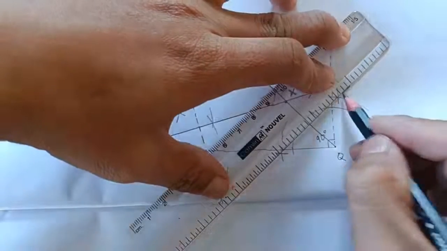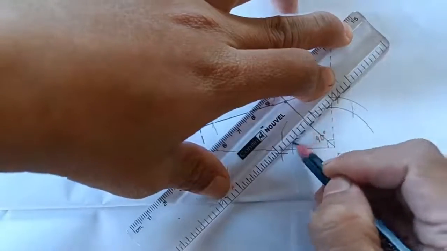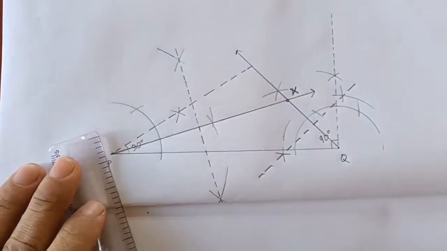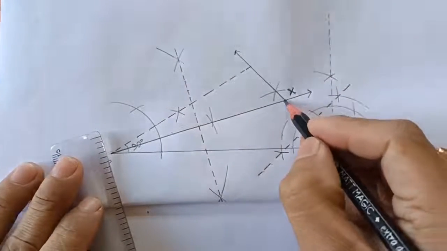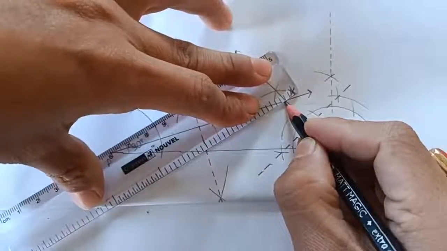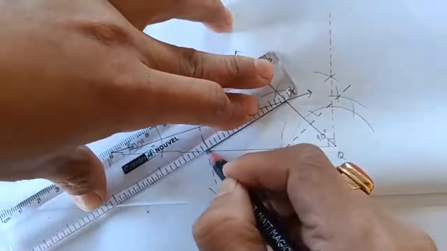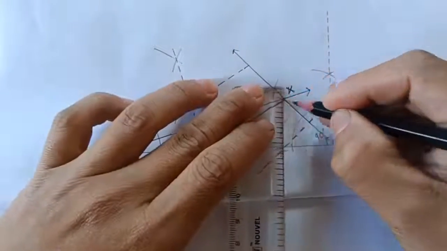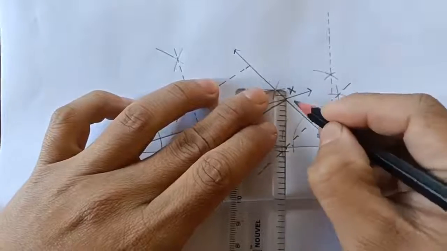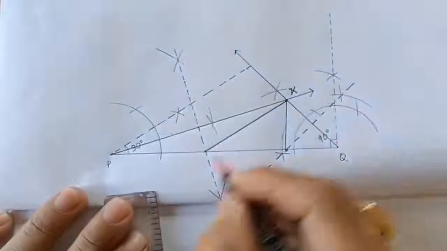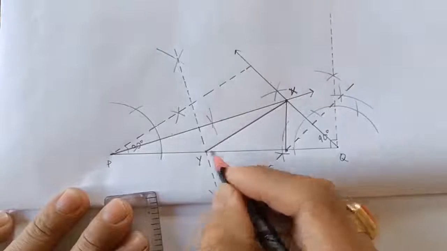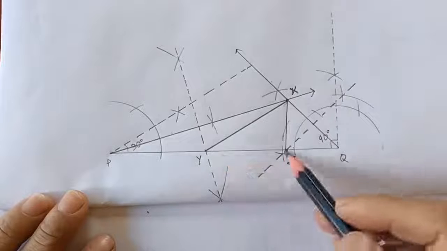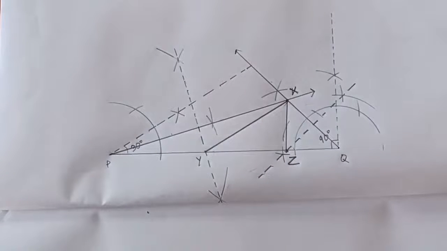Now join these two intersecting points by dotted lines. Next we are going to join X and this particular point, and again X with this particular point. So this will be R, this point will be Y, and this point will be Z. So now XYZ will be our required triangle.